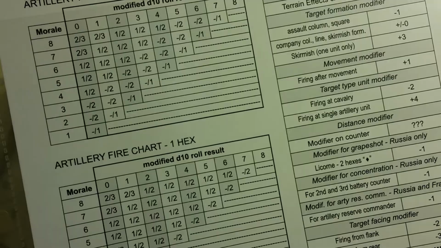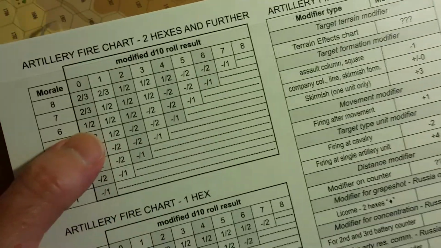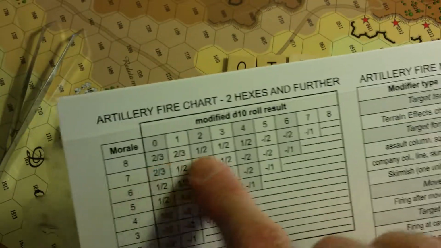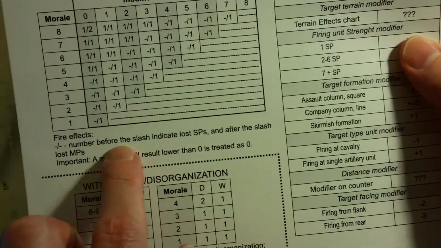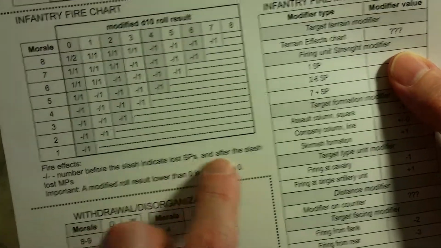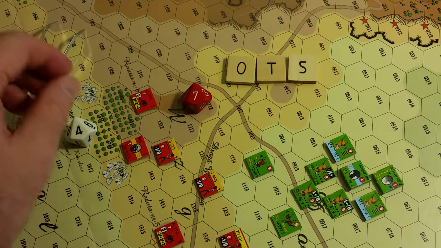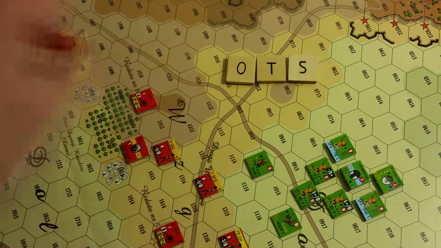And it looks like the 2 numbers separated by slash, you so want to say that this is attacker and defender results. It's not. You have losses of strength points and you have losses of movement points, which I think is a fascinating concept, but at least fascinating idea. So that was no effect.